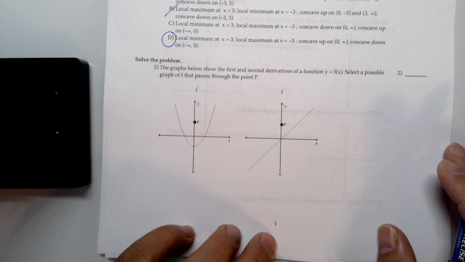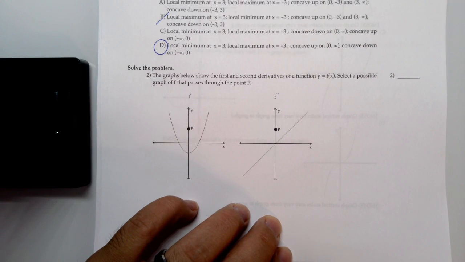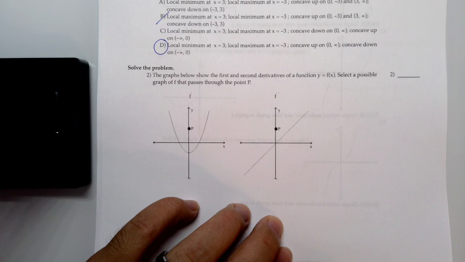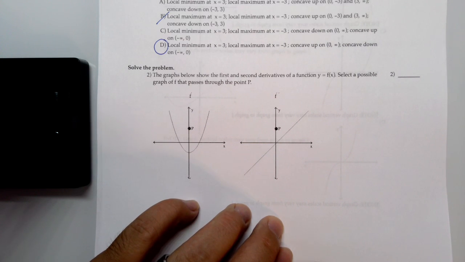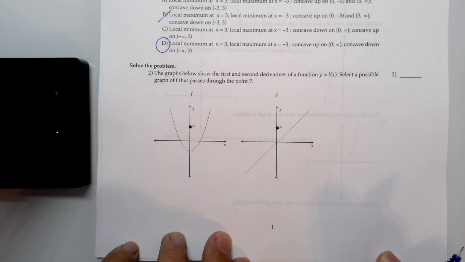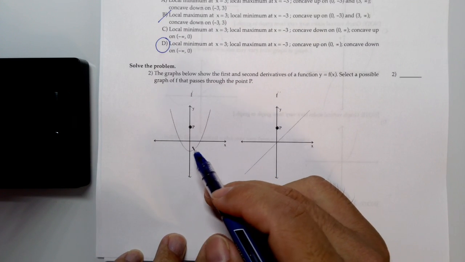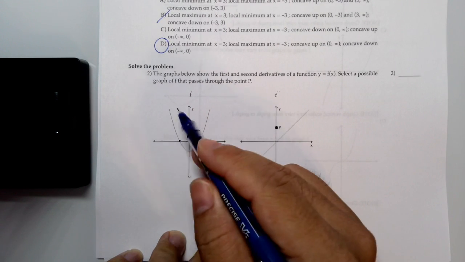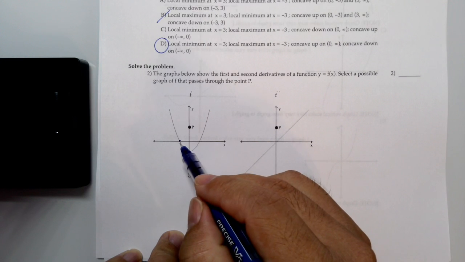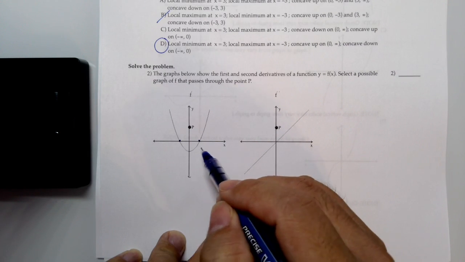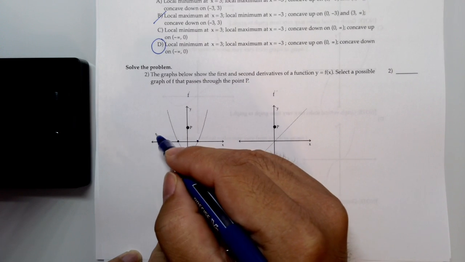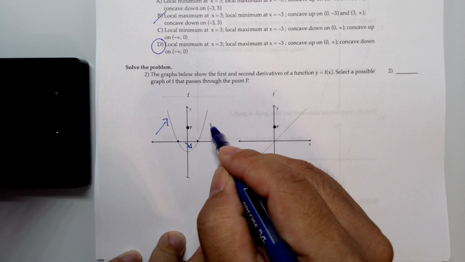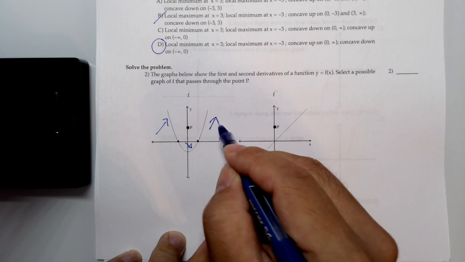Number 2. The graph below shows the first and second derivative of the given function. Select the possible graph that passes through the point P. This is the first derivative: from negative infinity to a negative number it's increasing, then decreasing, and from this point to infinity it's increasing again.